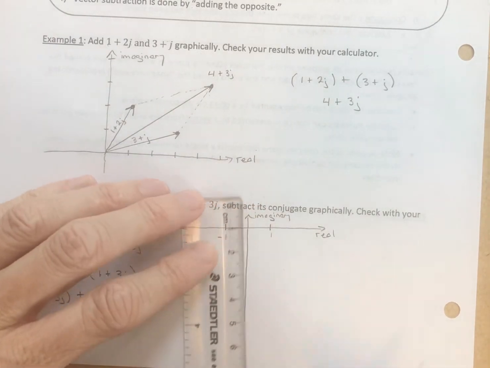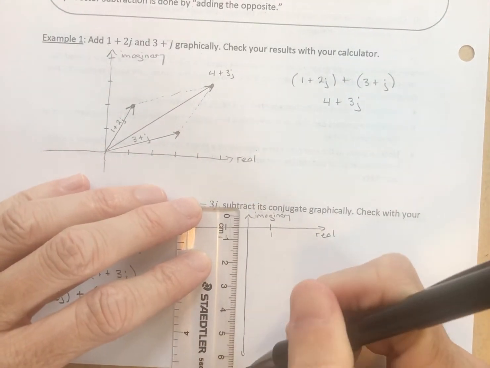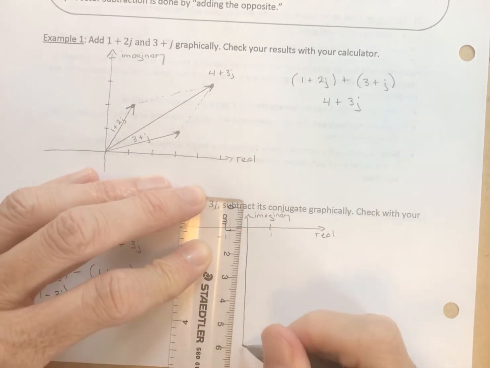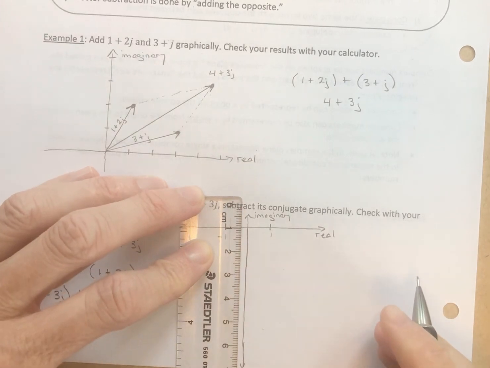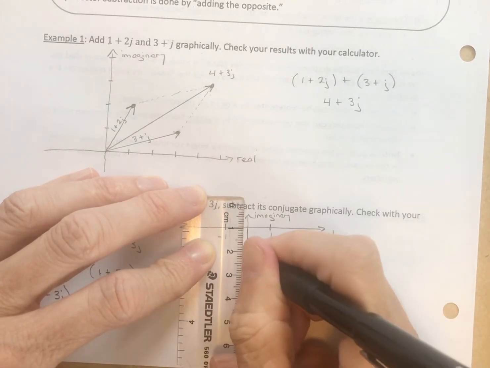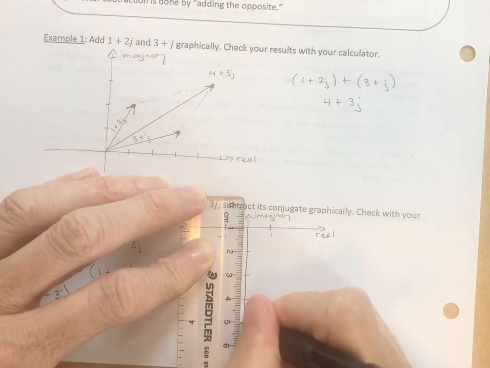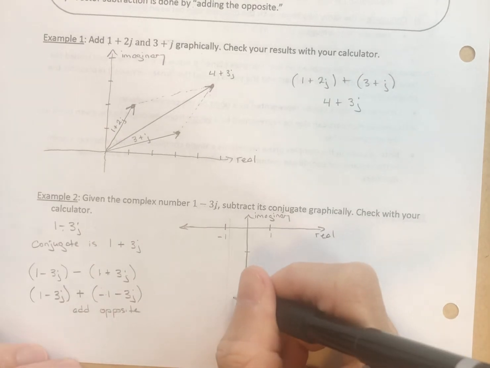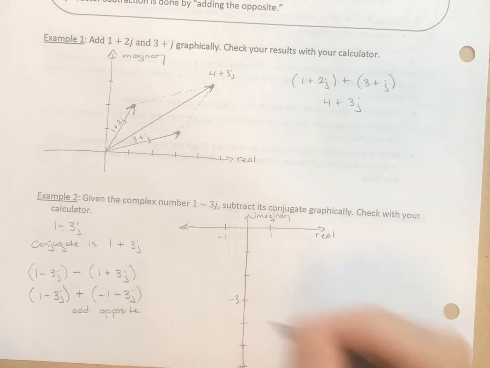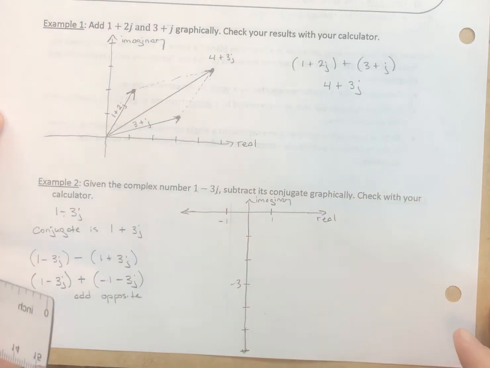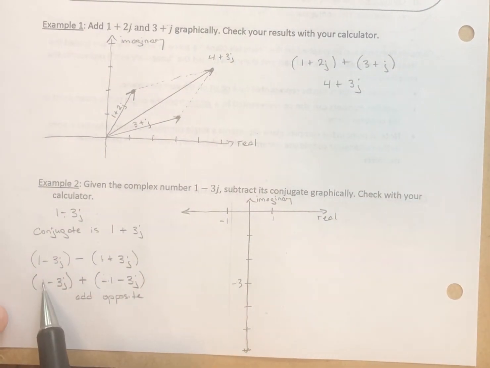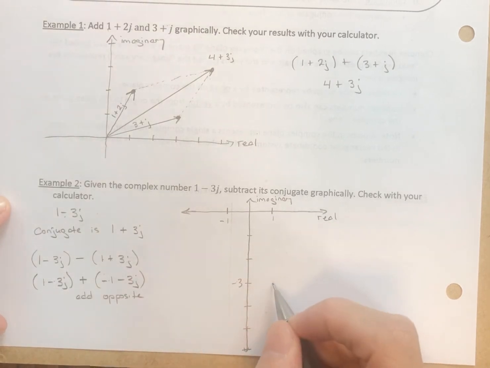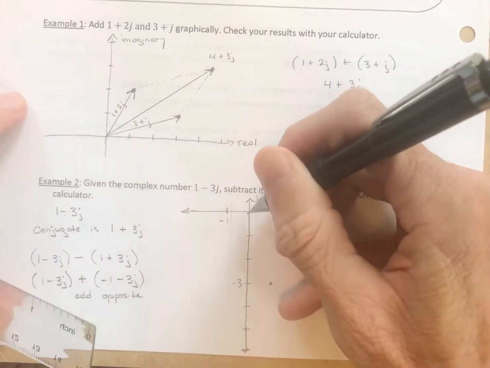And I need to go down a fair piece further than I had it. Let's see if I can get it down there enough on the paper. I think I can squeeze it in. Gonna be close. So there's 1, 2, 3, 4, 5. Close enough. Okay, so I know I need a 3. I need a negative 3 down here. Okay, let's make sure you can see all my work. So let's see here. 1 minus 3j. 1 minus 3 is here.